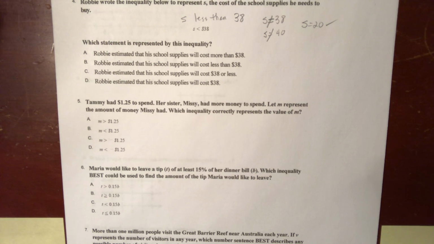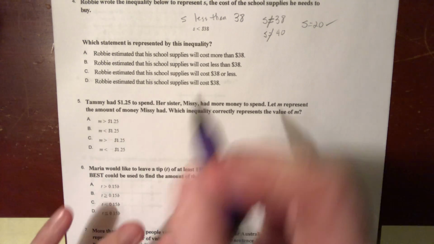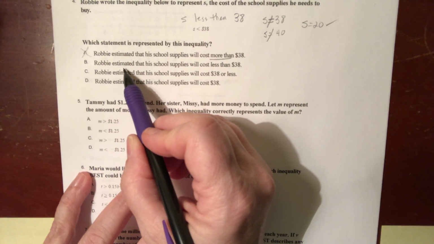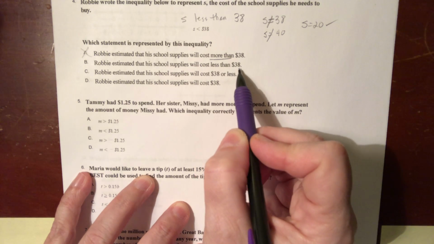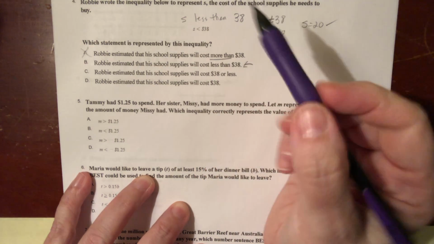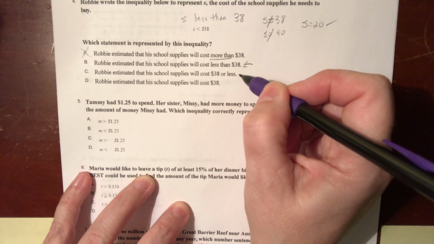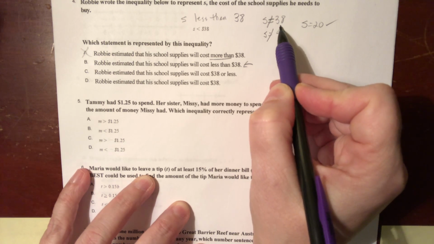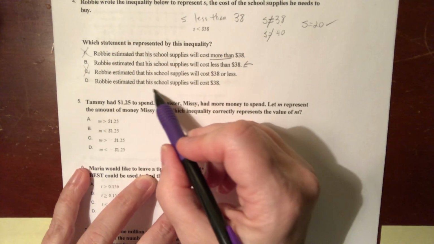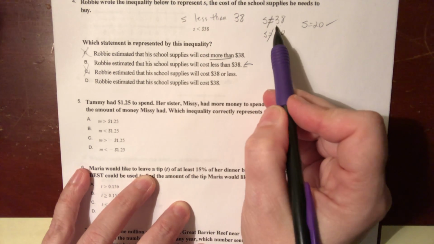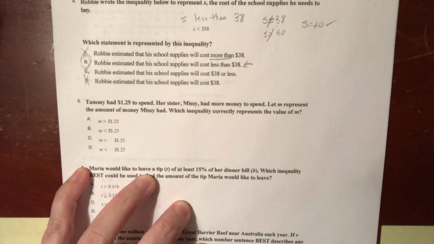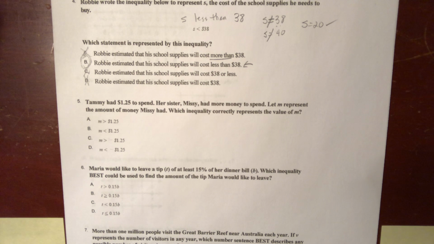All right, so let's look at our answer choices. Robbie estimated that his school supplies will cost more than $38. Well, more than, that's not it. So let's cross that one out. Robbie estimated that his school supplies will cost less than $30. That could be. Let's keep an eye on that one. Robbie estimated that his school supplies will cost $38 or less. So we checked up here. Could it be $38? Nope. So it can't be that one. Robbie estimated that his school supplies will cost $38. Well, we already said it can't be $38. So I'm thinking it's B. Let me just check the answers. 4 is B. Okay.